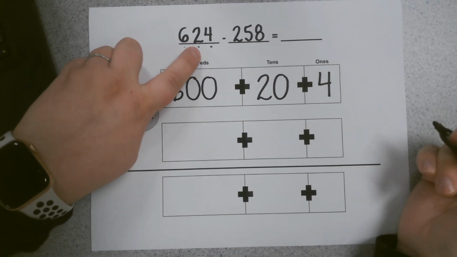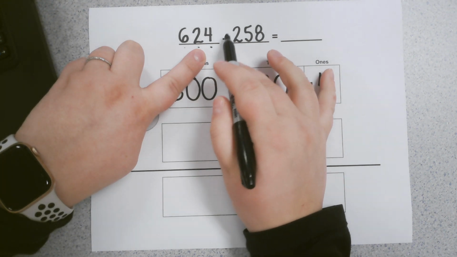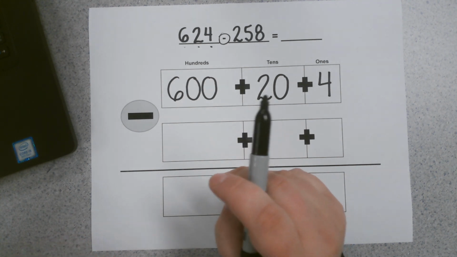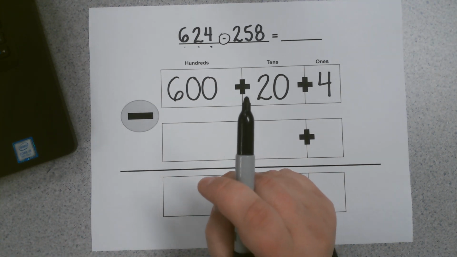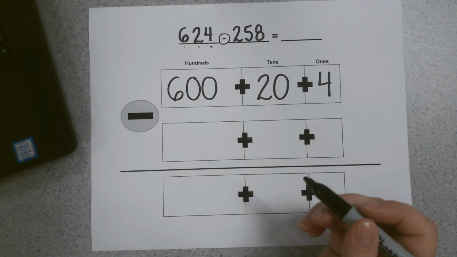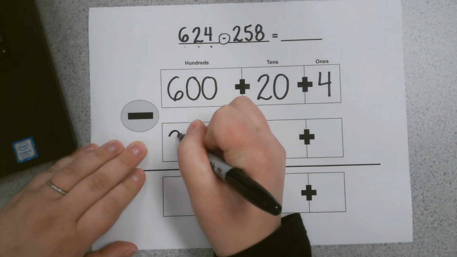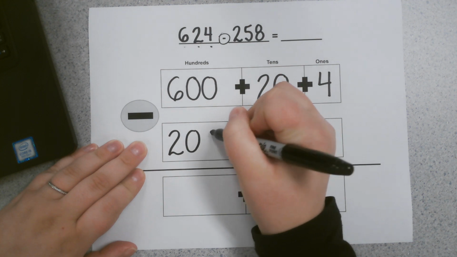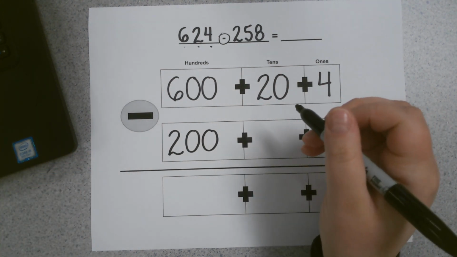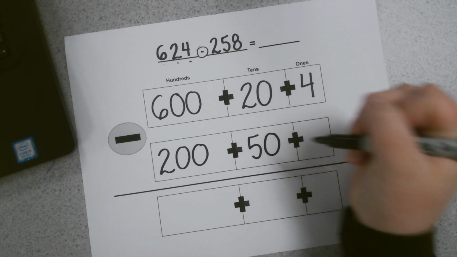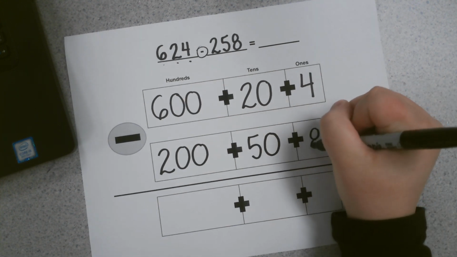Okay, so let's go to our next one. So we got to take away, it's going to be important, taking away. We're going to take away 258. So we're going to split that up into our expanded form. So we're going to split it up by 2 hundreds. We're going to do 5 tens and 8 ones.